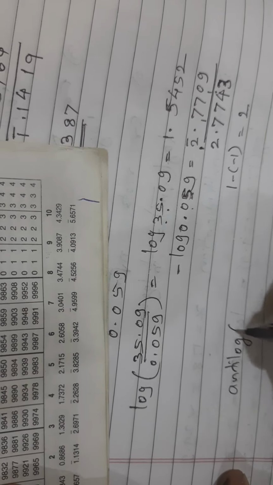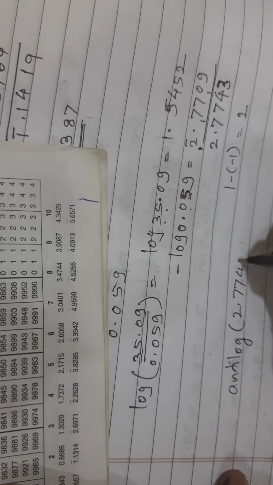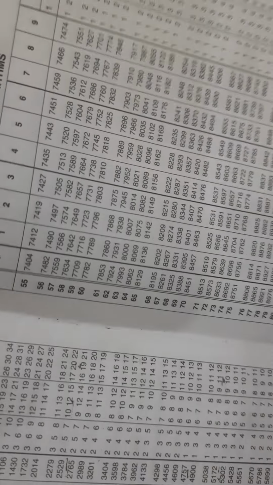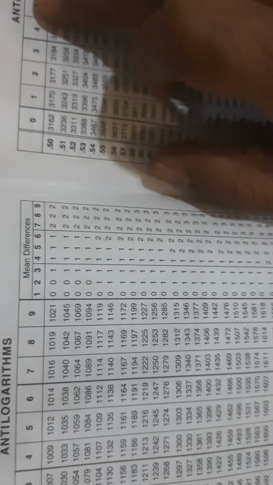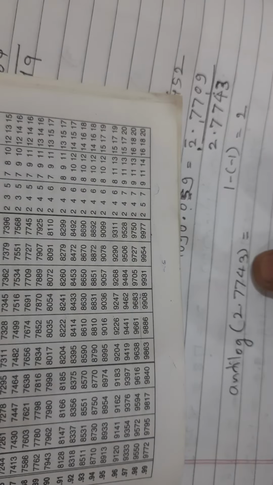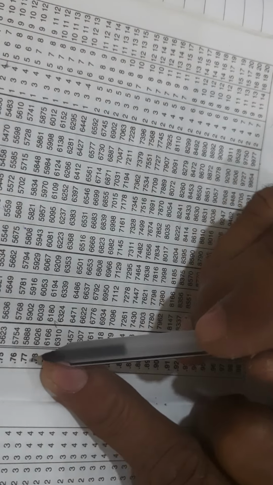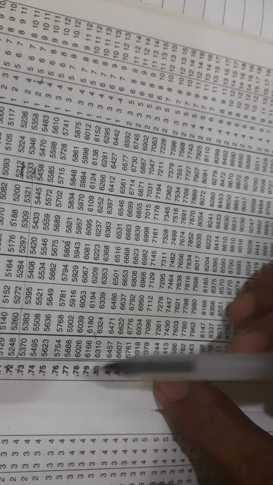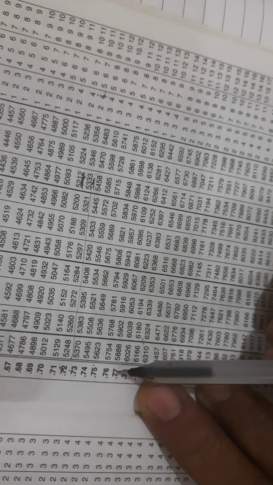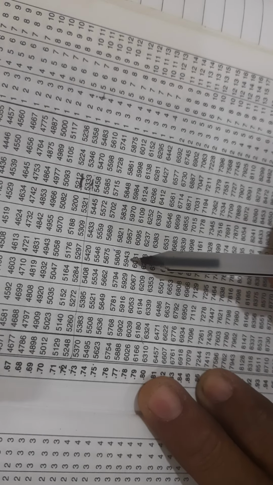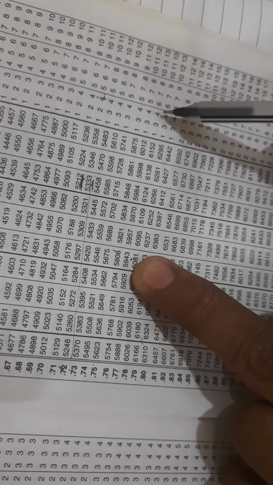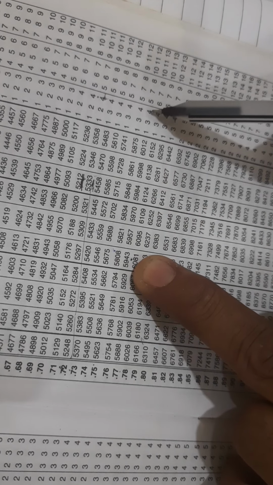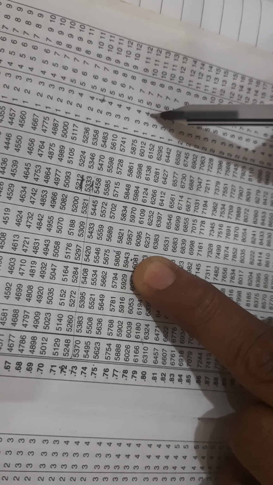Antilog of 2.7743. Now on the antilogarithmic side, there are 77 and 43. Where is 0.77? Here. 0.77 in the column 4 and 3: for 3 the mean difference is 4. Then 5943 plus 4 is 5947.